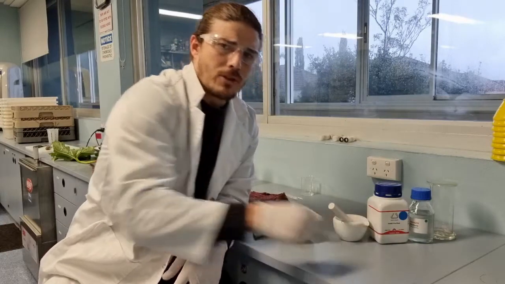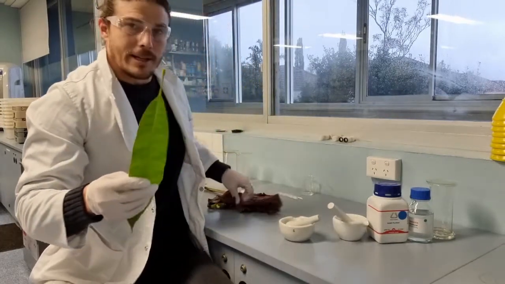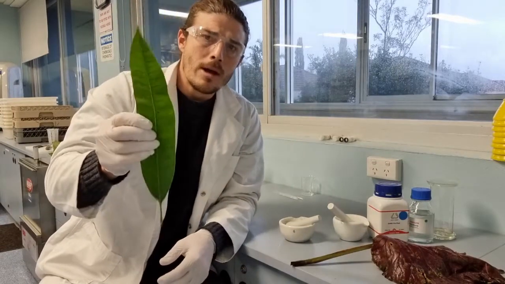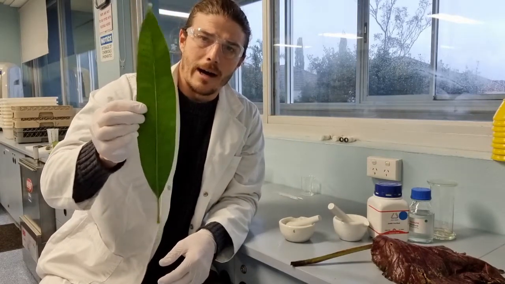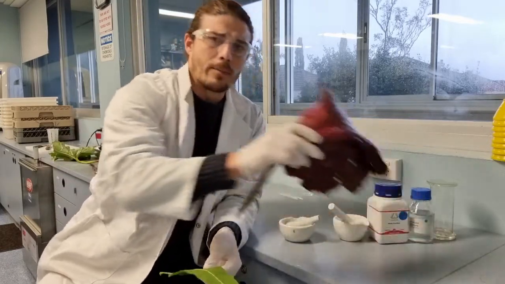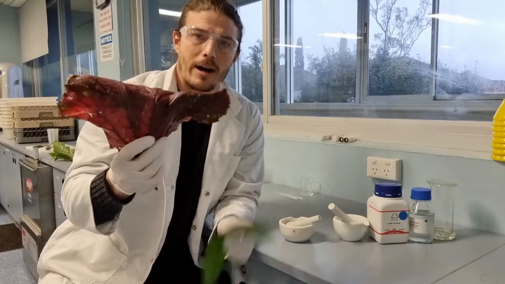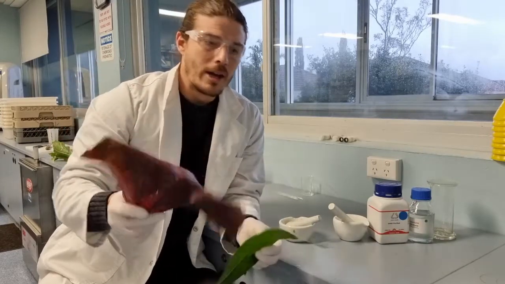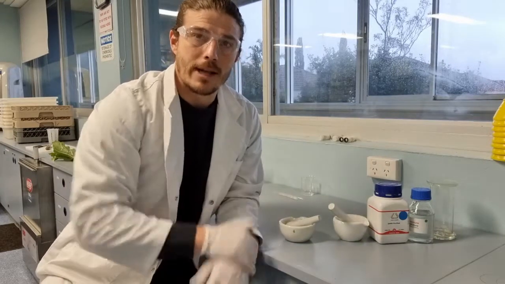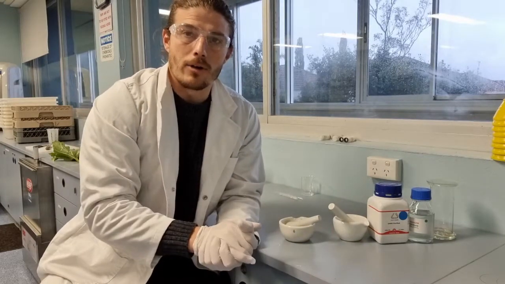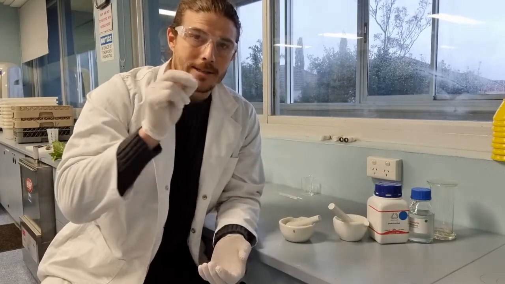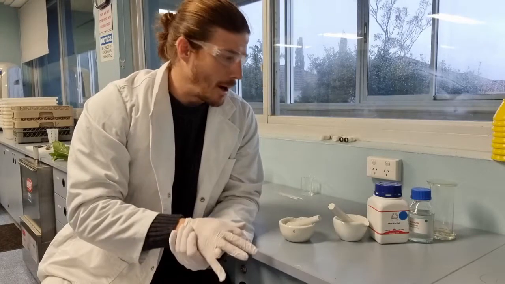So I've chosen two distinctly different coloured leaves for a reason, because I want to see the different pigments that are present in a green leaf, and then the different pigments that are present in this red leaf. And then just as a quick comparison, chlorophyll is an amazing substance. It is really the thing that sustains all our ecosystems and life on Earth. If that doesn't make you appreciate a single chemical molecule, then I don't know what does.